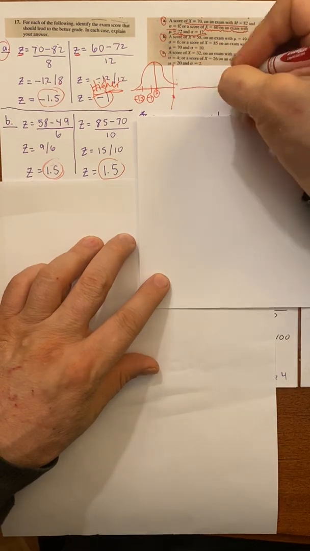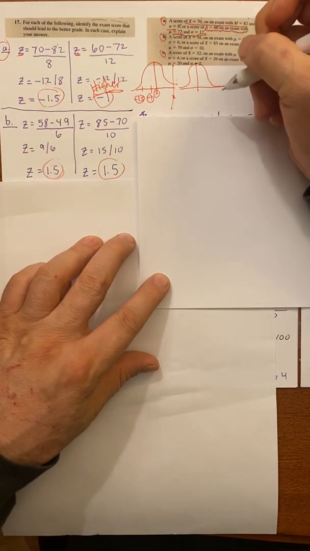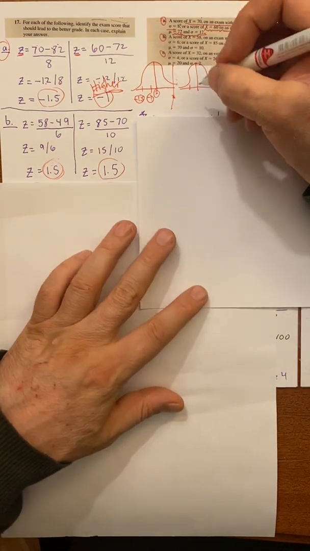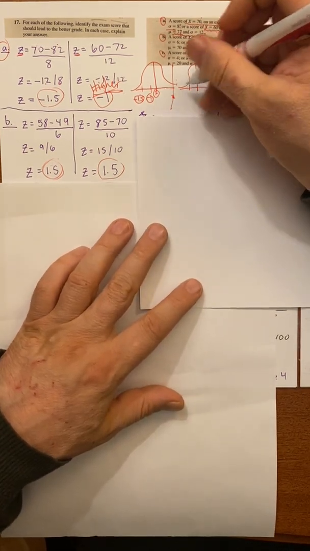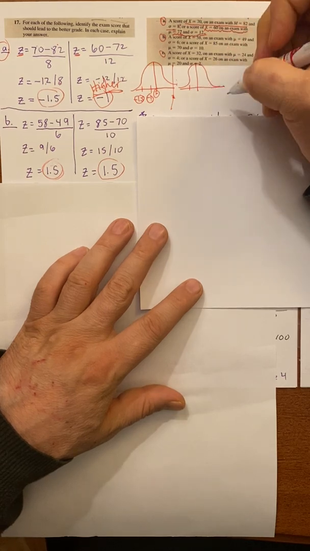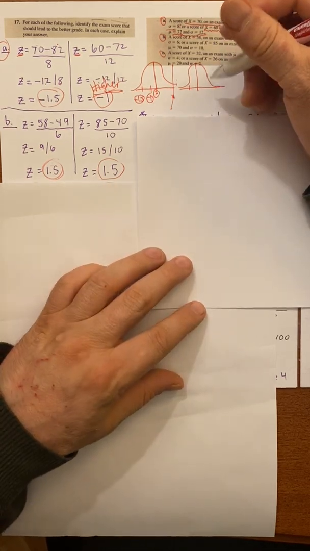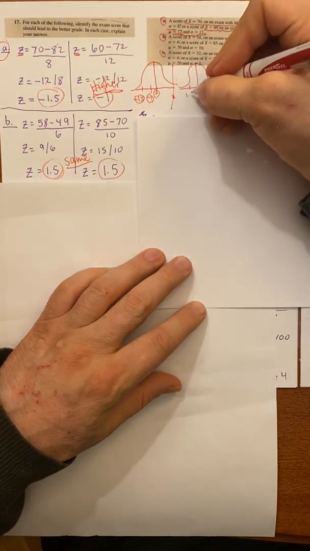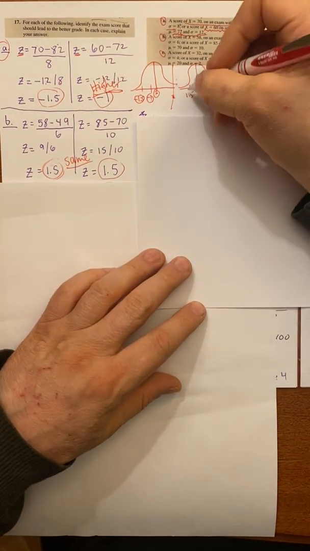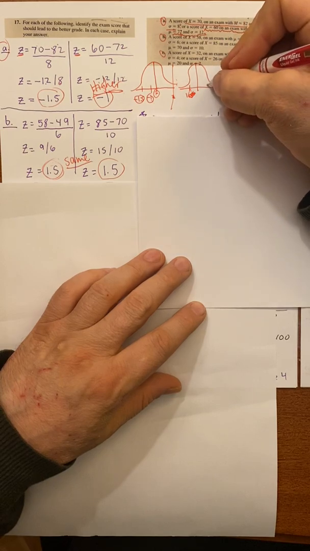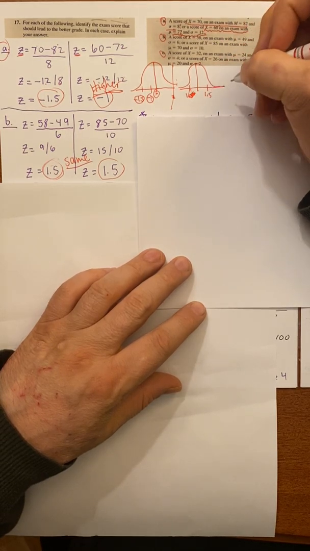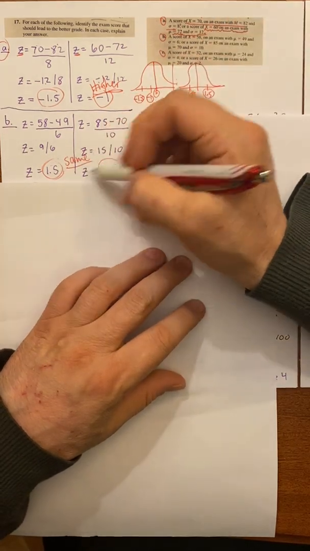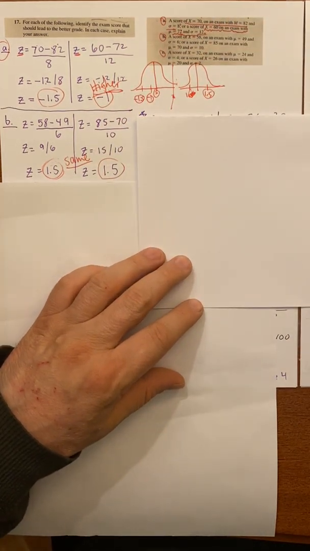Well, if we were to draw a curve, what we'd say is both of these students got the same spot on the z row. So the two students did exactly the same. Both were at that 1.5 spot. Oh, sorry, it's a positive 1.5, so it needs to be on this side. Both students got a z-score of 1.5, and so therefore they both did exactly the same as each other.